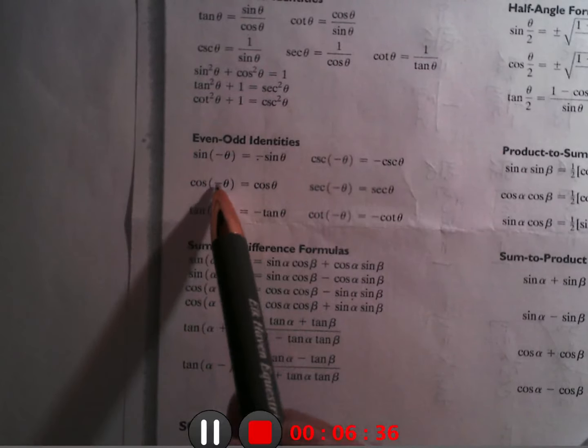Whereas cosine of a negative angle, it doesn't care. Look, if I take the x value for 30 degrees and the x value for negative 30 degrees, I get the same x value. If I take the x value for 45 and negative 45, I get the same value.